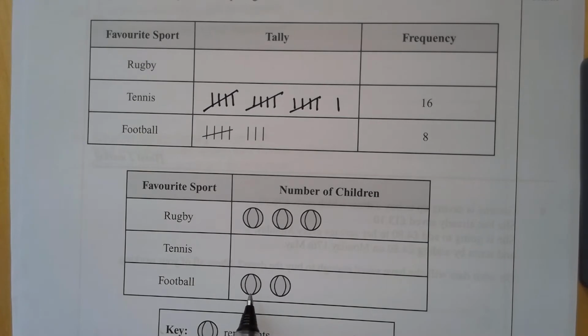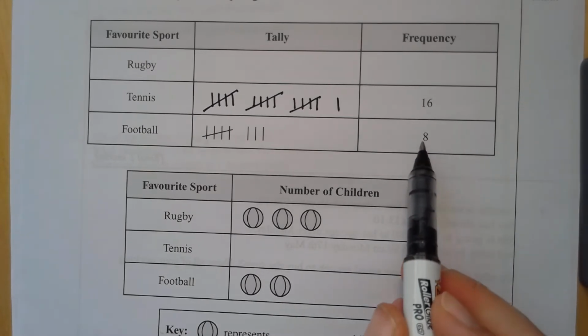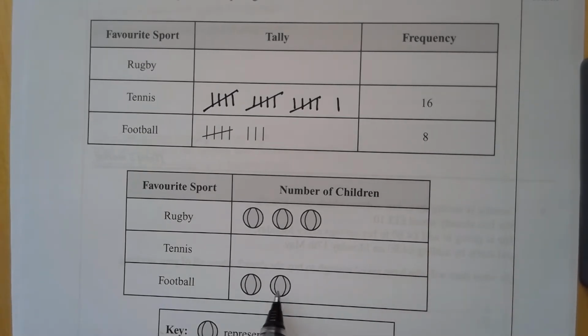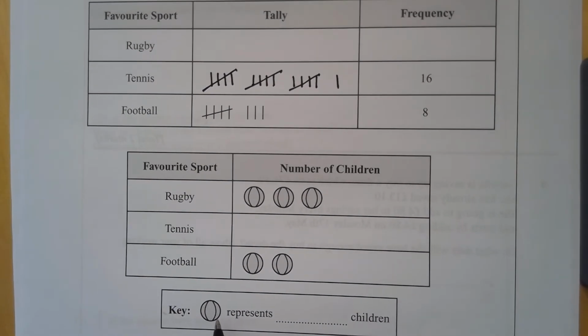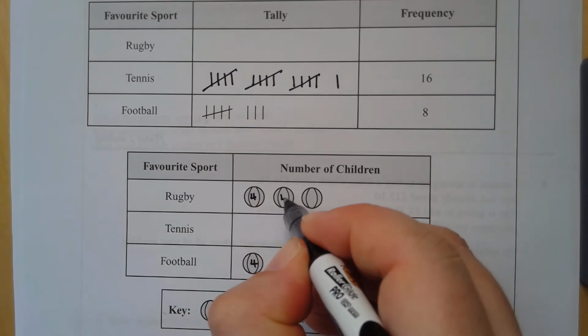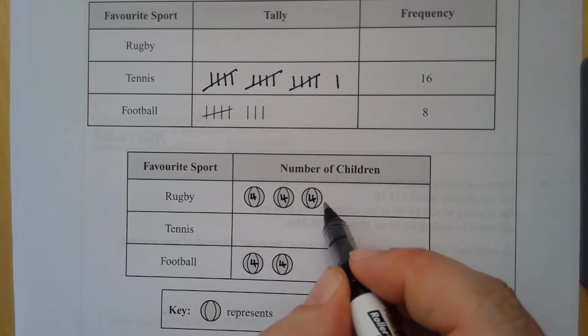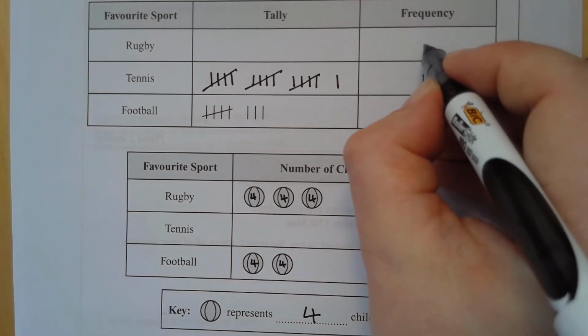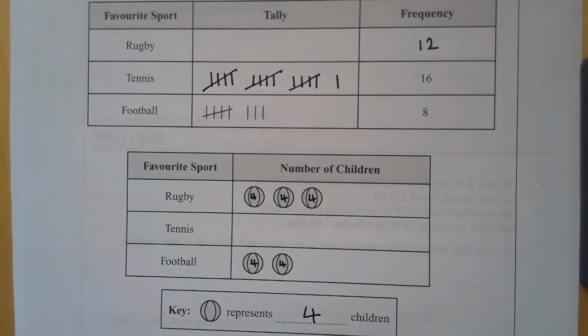So we know that football is 8. So football is 8 and there are 2 balls here. So we divide that 8 by 2, which means that one ball here represents 4 children. This is 4 children here, this is 4 children here, this is 8 children. So if we do the same here, if this is 4 and 4 and 4, that gets us to 12. So we can actually write this as 12 here.